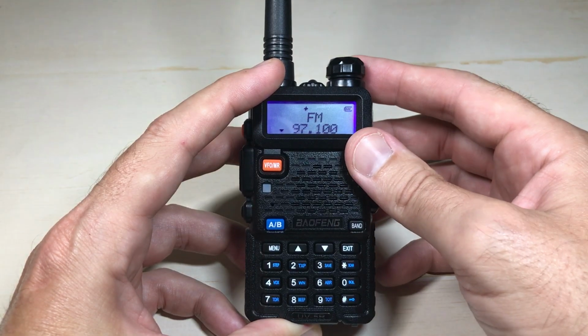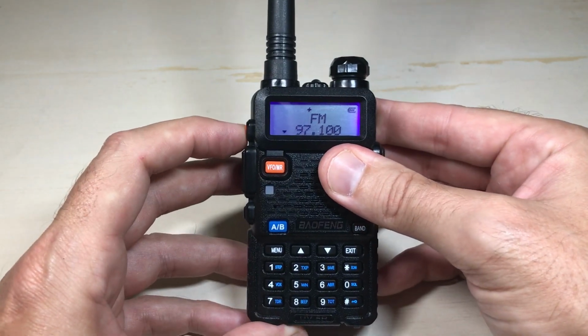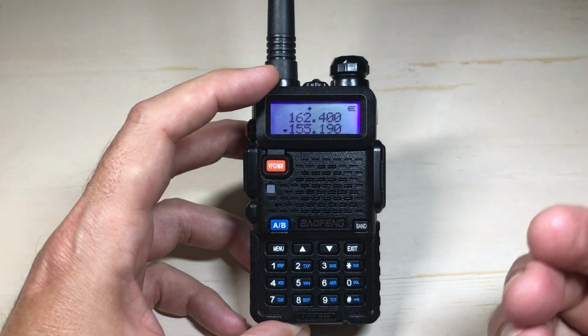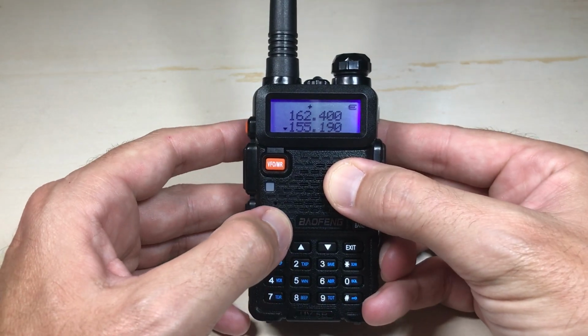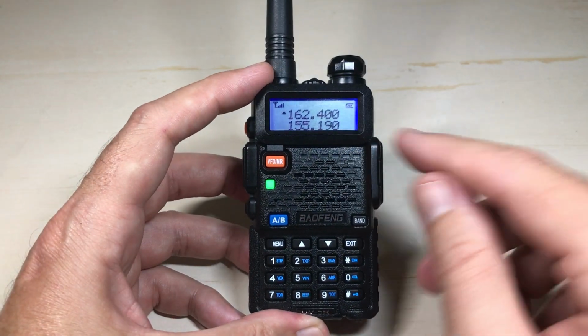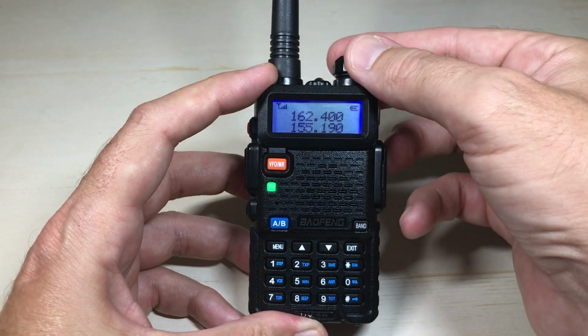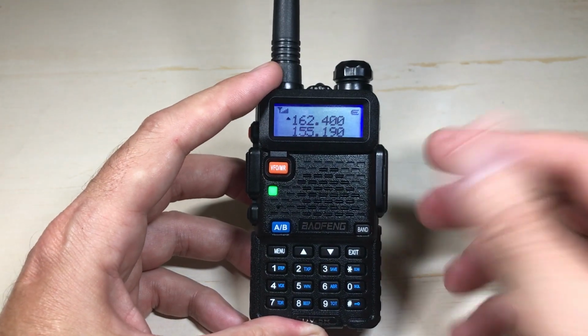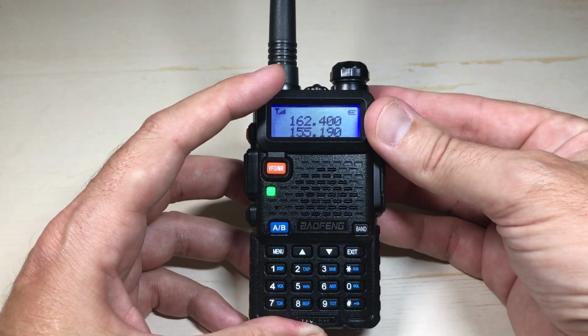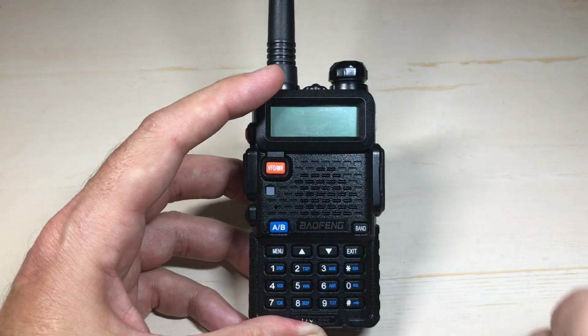When I want to go back, all I'm going to do is press this again. It takes me back to my frequencies. And again, I'm going to need to press AB to go back to wherever we had the weather station. And that's really it. So now that we've got all that set, I can simply turn off the radio.